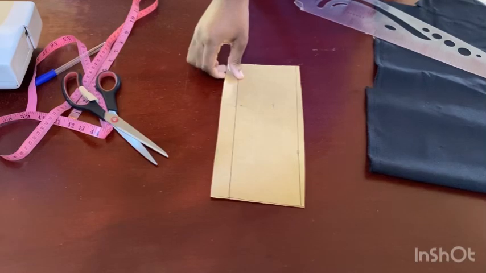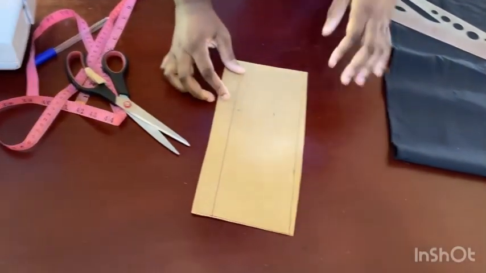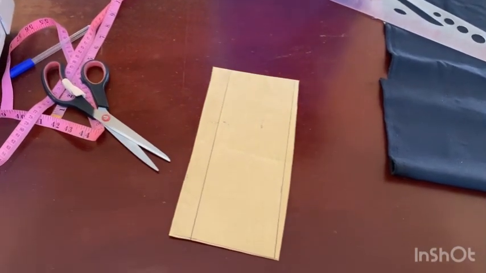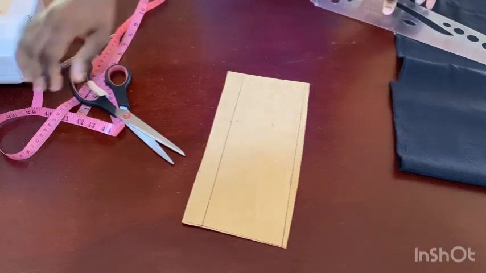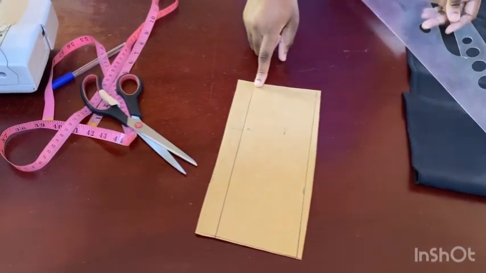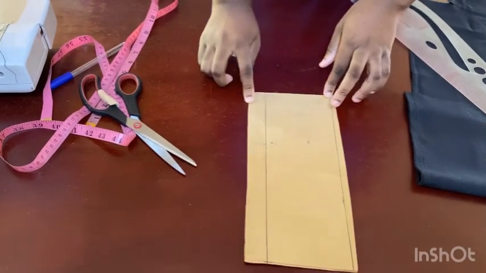Guys, to cut our sleeve, because that's the next thing we have to do, this is what I'm working with. Just get your piece of paper. You can do it on your fabric if you want to, but it will be better to do it on your piece of paper because you save more fabric. So all you have to do is come down 4 inches. So what I have here is like 5 inches. From here to here, it's 5 inches.